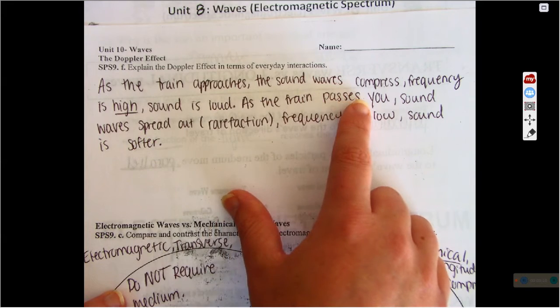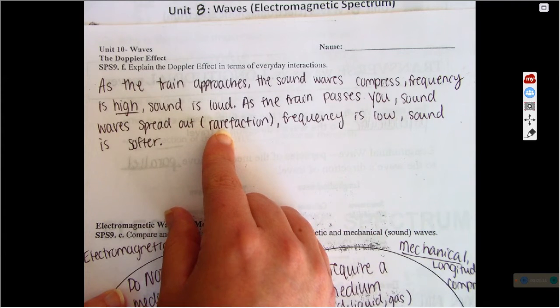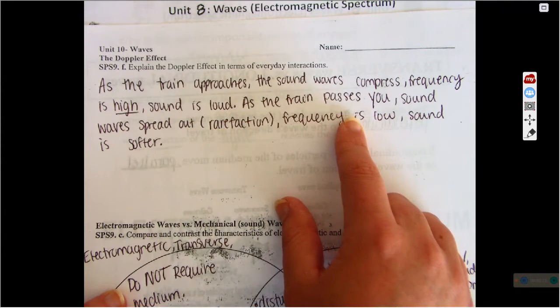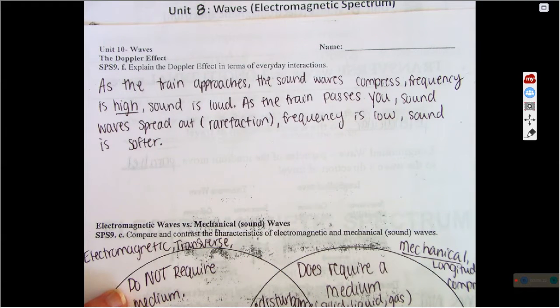But as the train or the car or the ambulance passes you, the sound waves spread out. That's called a rarefaction. So the frequency is going to be low. Sound is going to be softer. All right, so be sure you pause that and write that in your notes. So as the thing is coming closer to you, the frequency is higher.